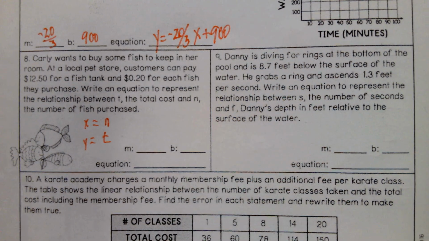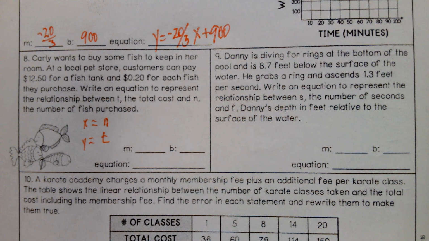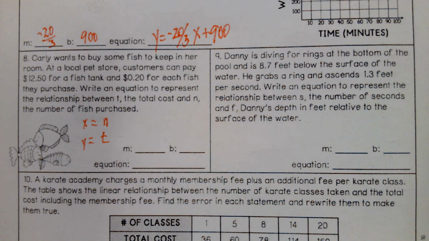Now, which of these two purchases is only done once? The fish tank. And that's your initial value. You got to have a fish tank for the fish. So that's $12.50. Which one is that, M or B? B. So it's $12.50 here.